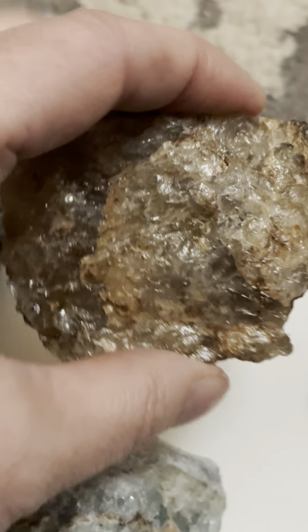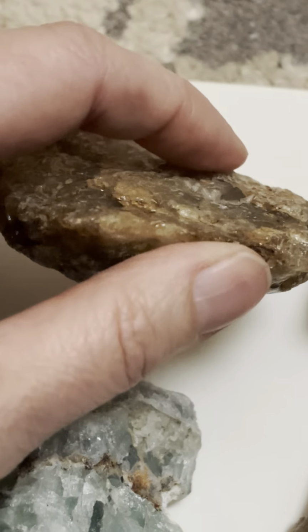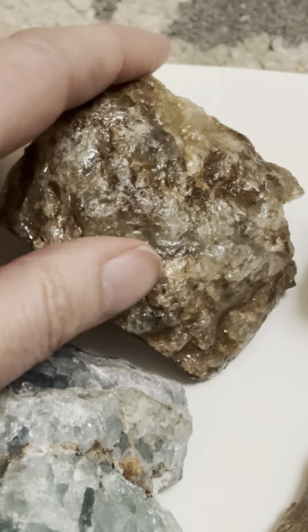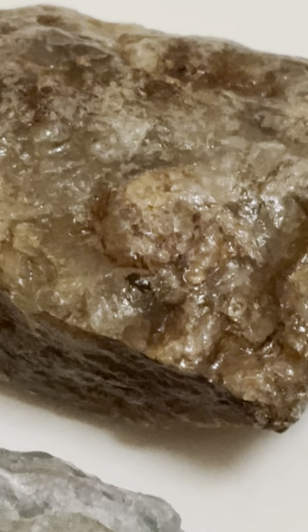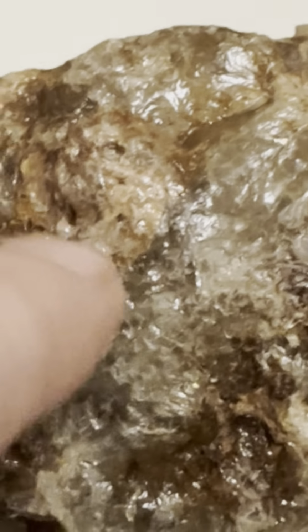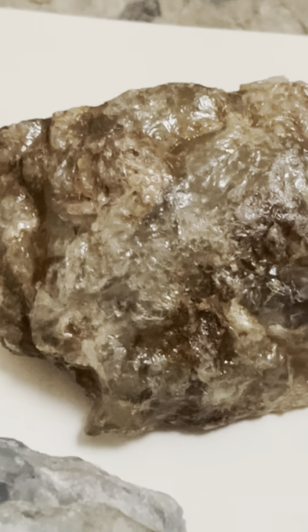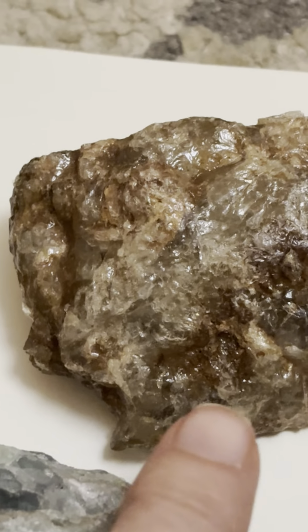And one day I was like, well, there's some clear areas on this. What if I was able to look into that clear area? What the heck would I see? Like that little area there. Oh my gosh. Is that a snake? Yeah, that's exactly what that is.